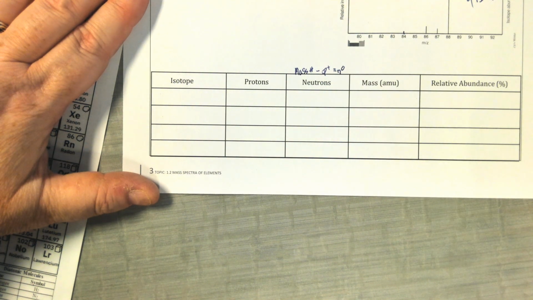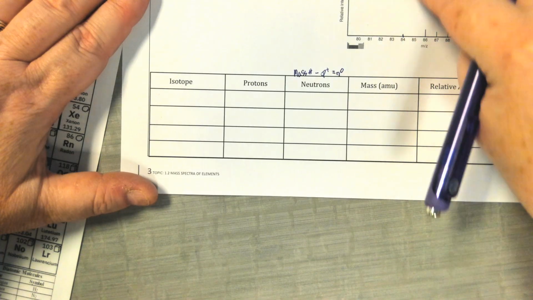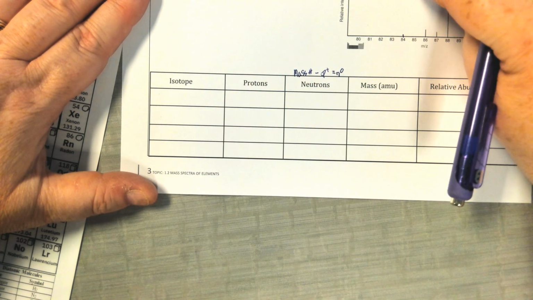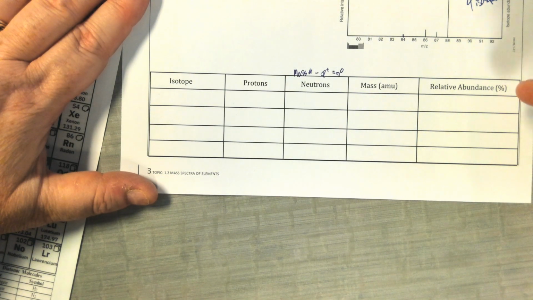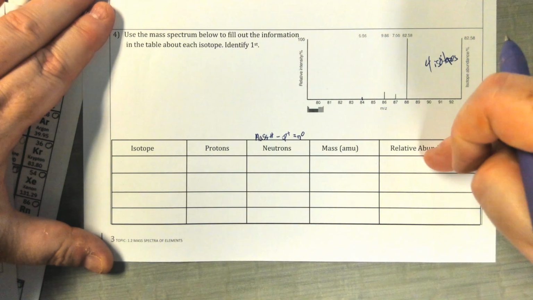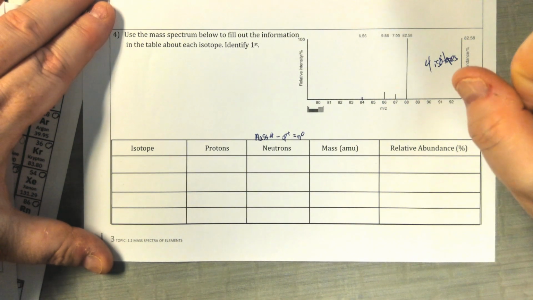And this is the average that you find from this. Not 84. It's 84 times this percent to get the average mass. The relative abundance would be this number up here once you divide it by 100.